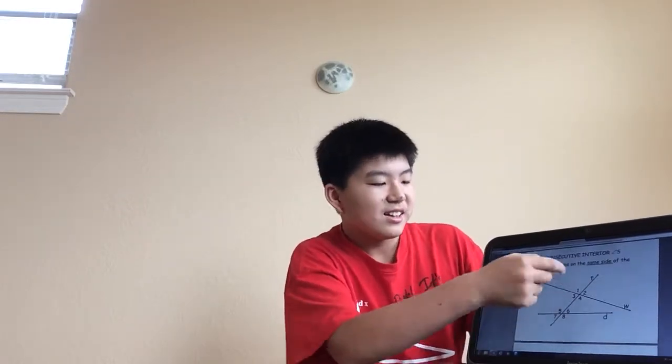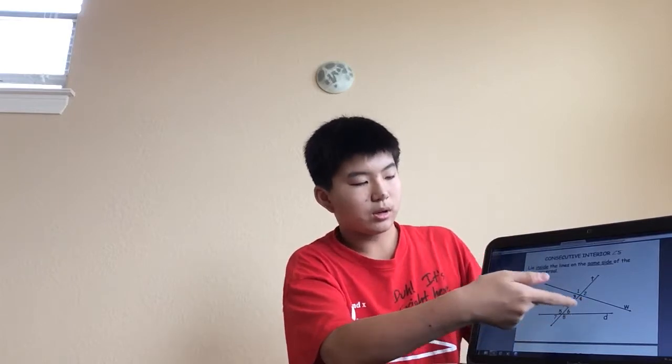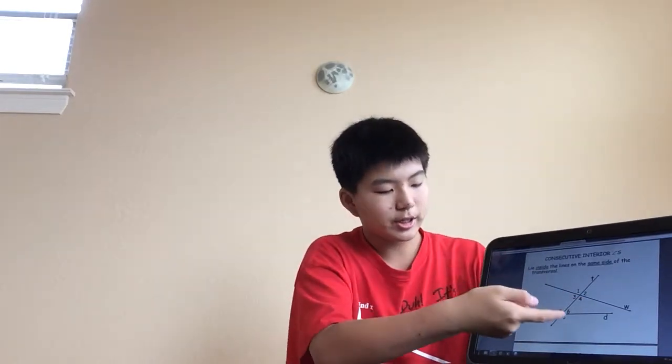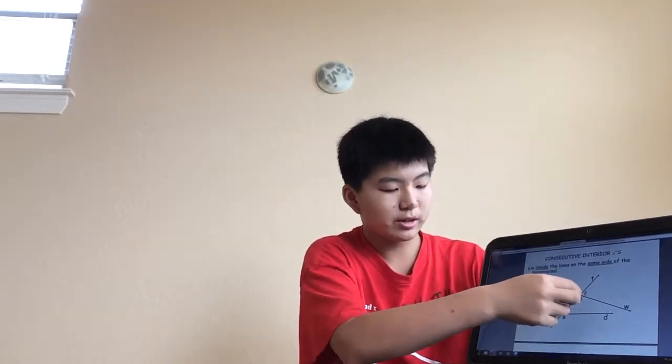So 4 and 6, what was I saying? Here, these are also consecutive interior angles, except they're just on a different side. They are here and here. They're on the opposite side of 3 and 5.